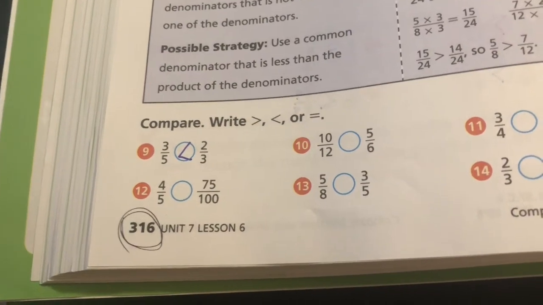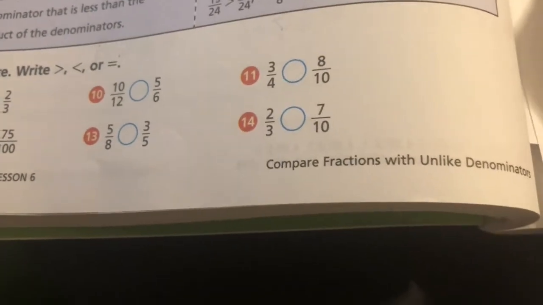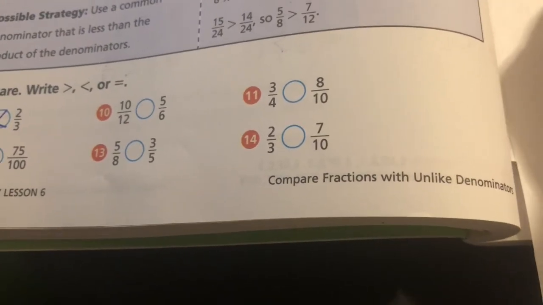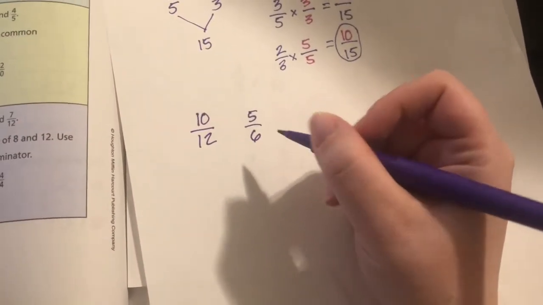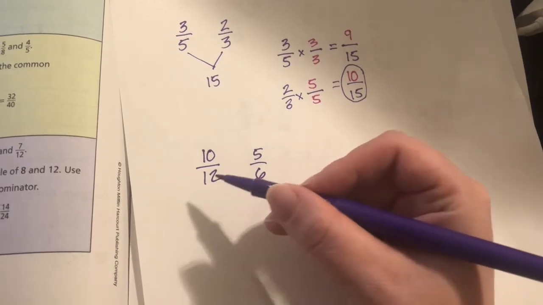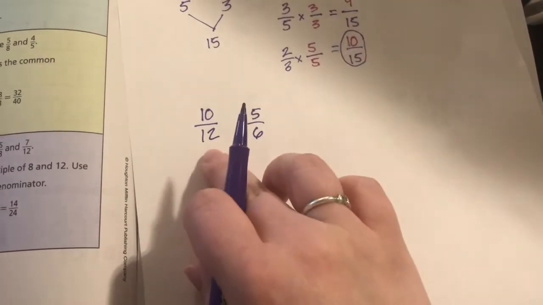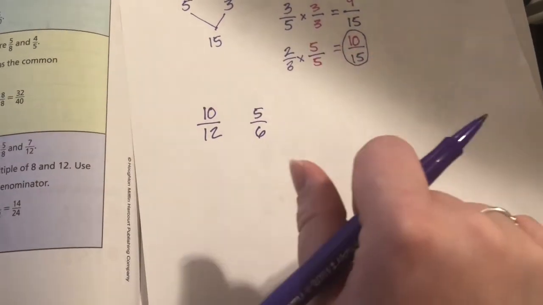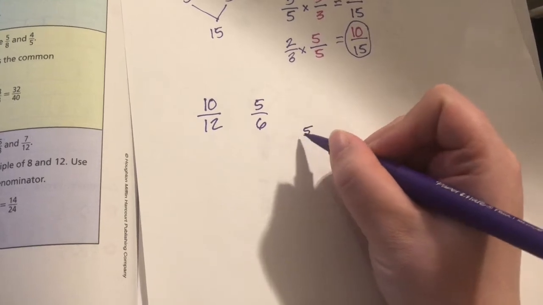Okay, number 10. I'm going to write that down on my scratch piece of paper: 10/12 and 5/6. Rule number 1, I think I can use. 6 is a factor of 12. 12 is a multiple of 6. So I'm going to keep this the way it is and just change 5/6.